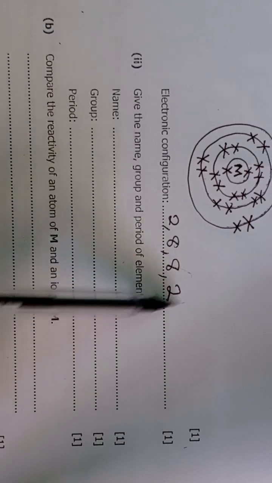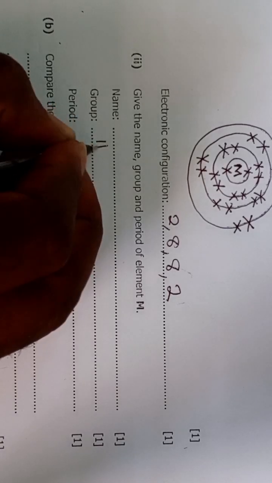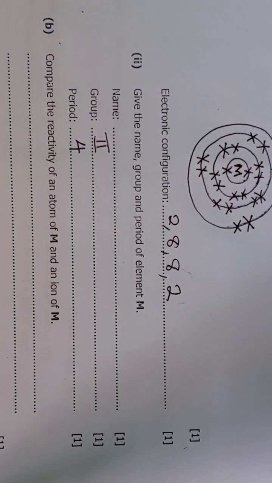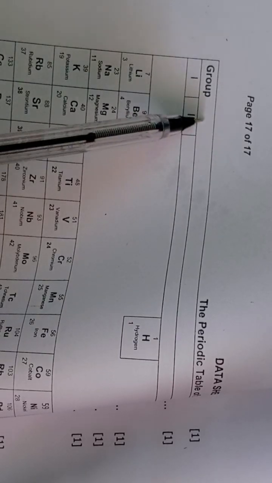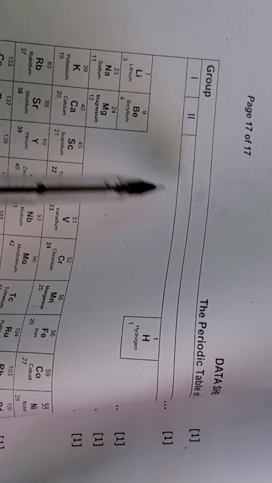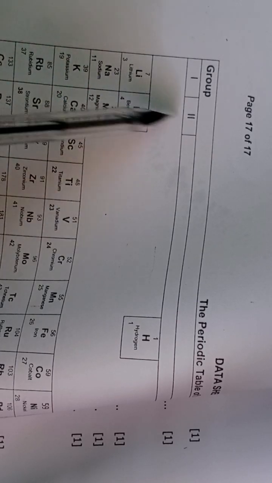The number of electrons in its outermost shell tells us the group where it is coming from. So it is coming from group 2. Then the number of shells, we have 4 shells, so it is coming from period 4. So let's go on the periodic table and check which one is in group 2, period 4. So this is the periodic table. This is group 2. And now let's check period 4. So we have period 1, period 2, period 3, period 4, group 2.